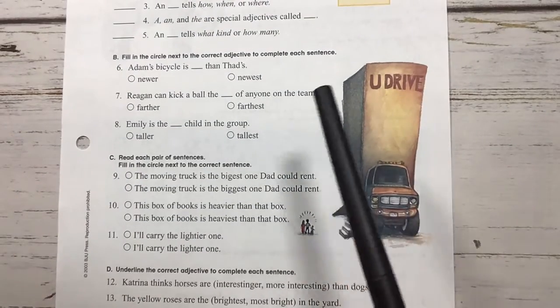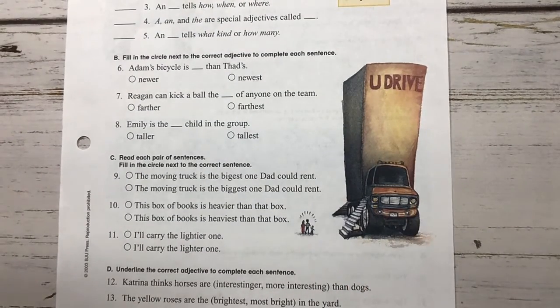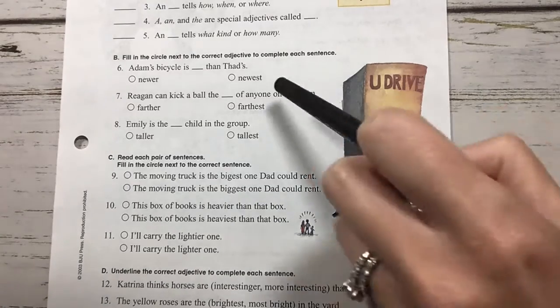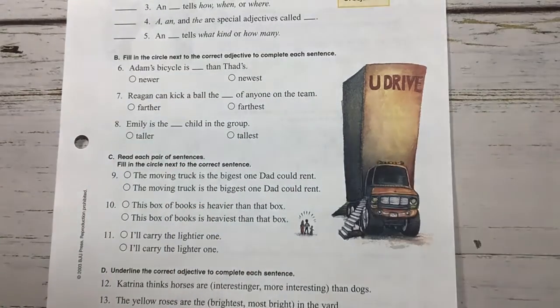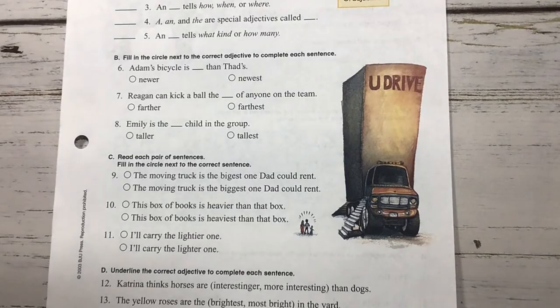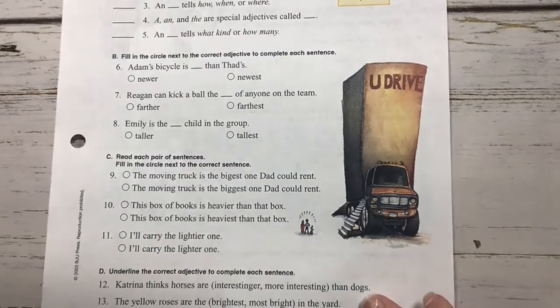The next section says fill in the circle next to the correct adjective to complete each sentence. This part here, we need to decide, is it comparing two things or more than two? Do we need to use ER or EST?